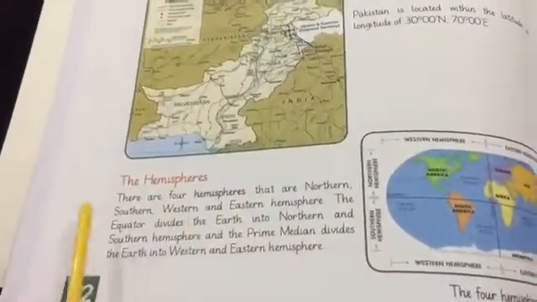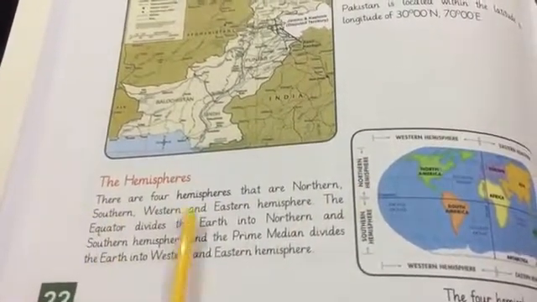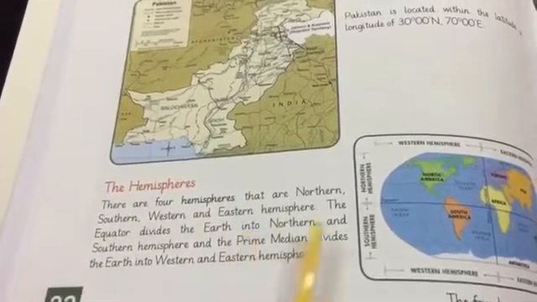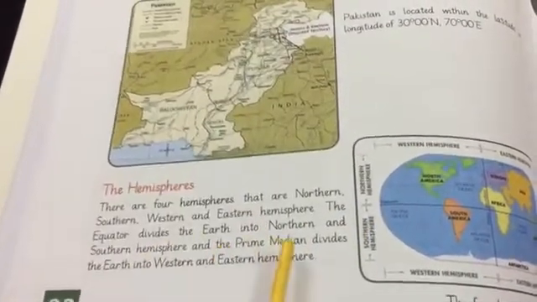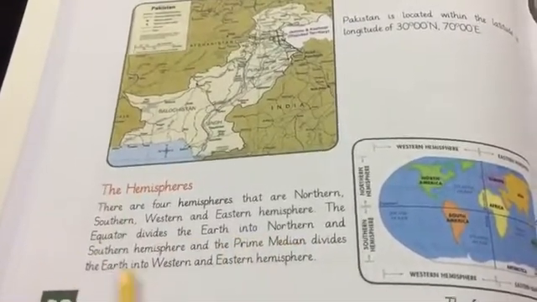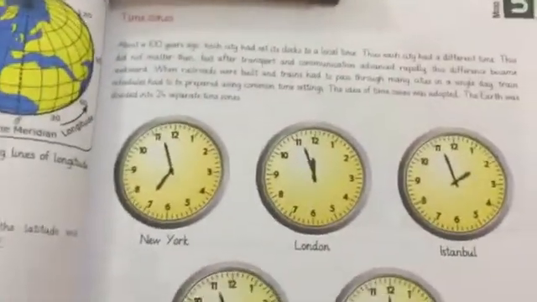The hemisphere, there are four hemispheres. They are the northern, southern, western and eastern hemisphere. The equator divides the earth into northern and southern hemisphere. And the prime meridian divides the earth into western and eastern hemisphere. Then we have the time zones.